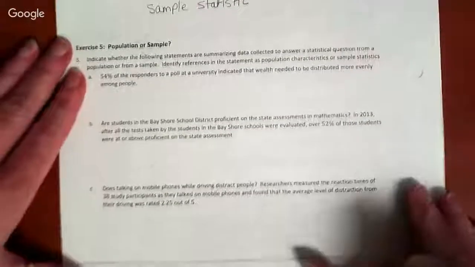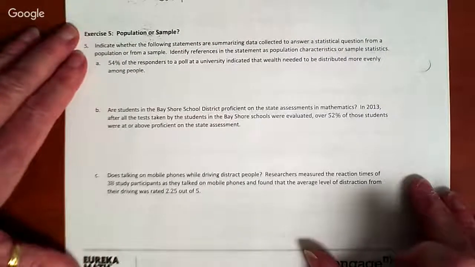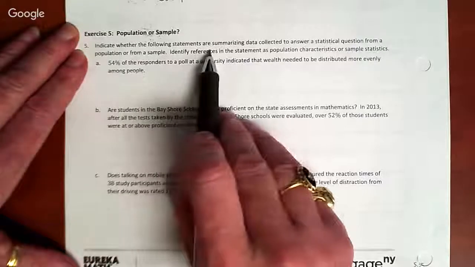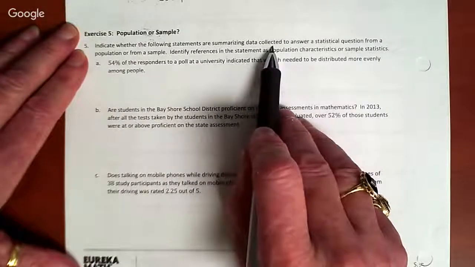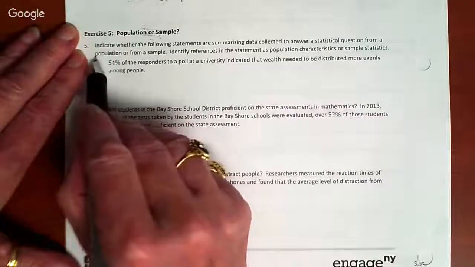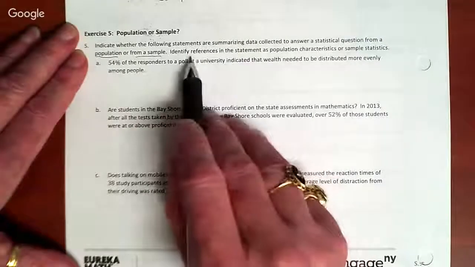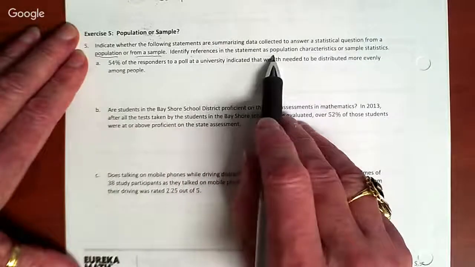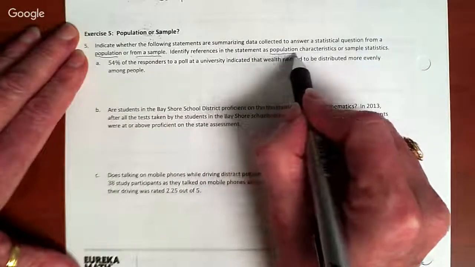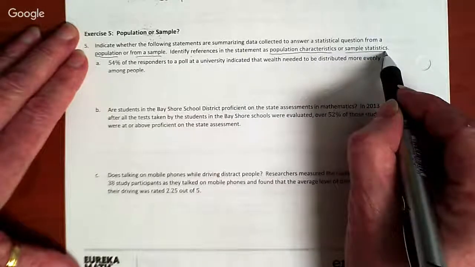Next, to determine whether it's a population or a sample, it says indicate whether the following statements are summarizing data collected to answer a statistical question from a population or from a sample. Identify references in the statement as population characteristics or sample statistics.